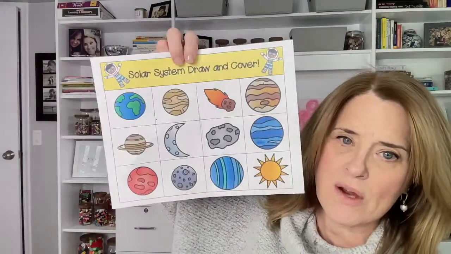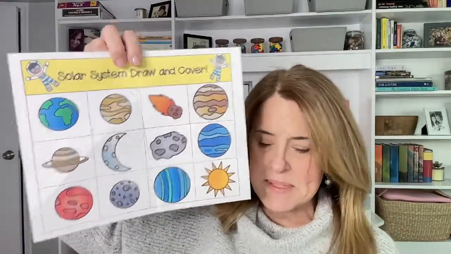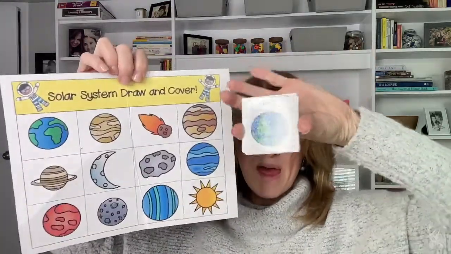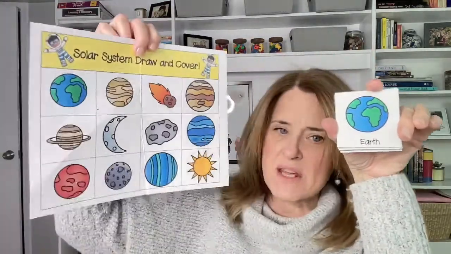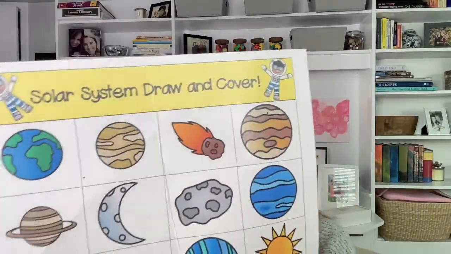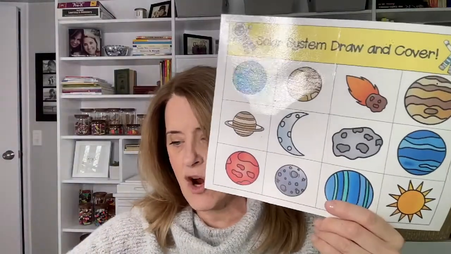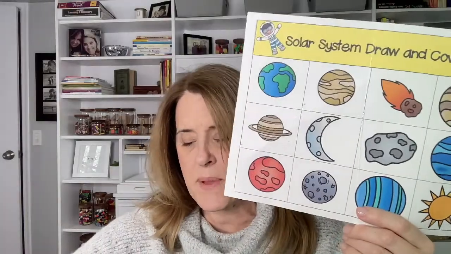And then another thing I have is a vocabulary solar system draw and cover. So with my draw and cover games, you get a mat and then you draw the cards. And this one is a pretty easy one because there's only 12 cards, so it doesn't take long to do. So the kids then, oopsie, me upside down all the time, then the kids will put a marker of some sort on the picture when the card is drawn and we talk about, oh, it's Earth, and so on.